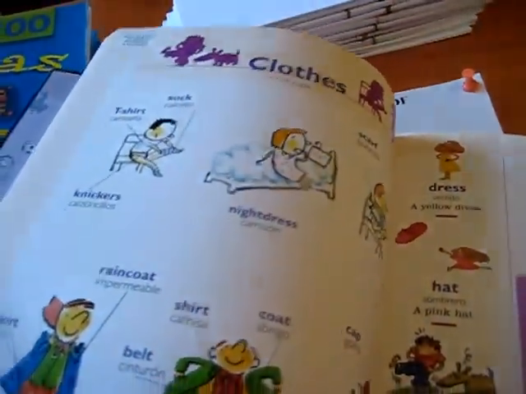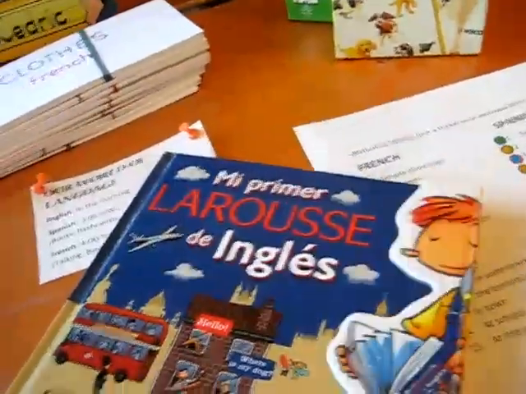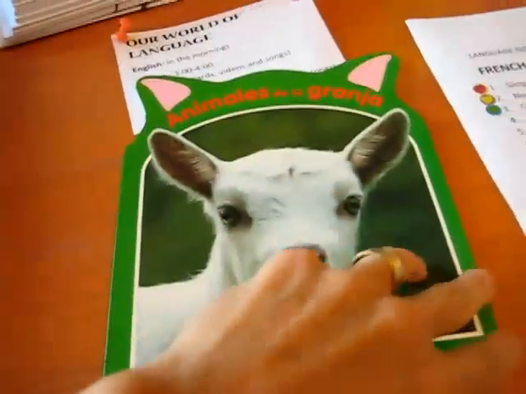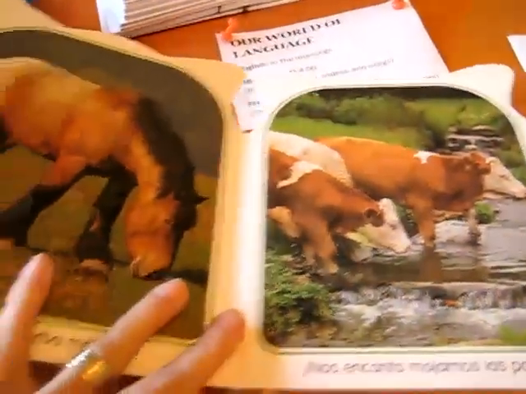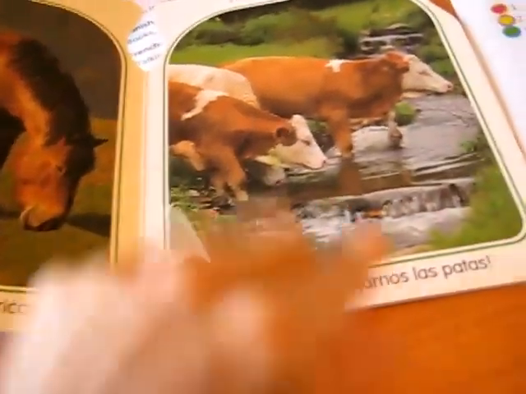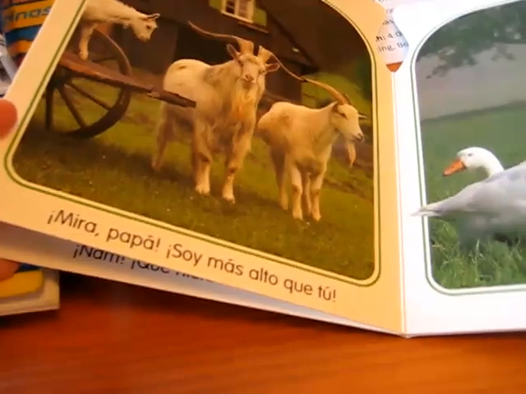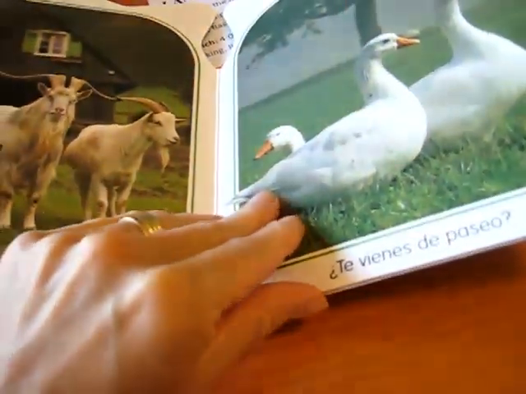It has all the topics up there on the top in English. And at the same time, after we do that, we have books more like this, with a sentence. So we try to read these together. Now they don't know how to read in Spanish and French yet, so I read it to them for now, till they get more used to it.